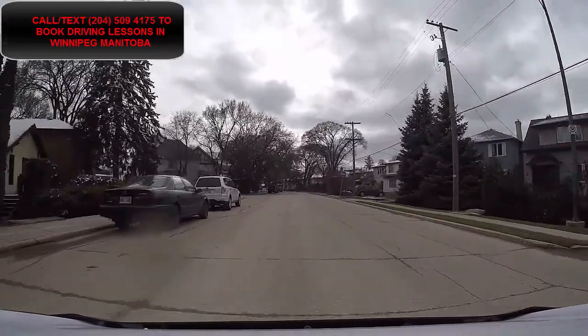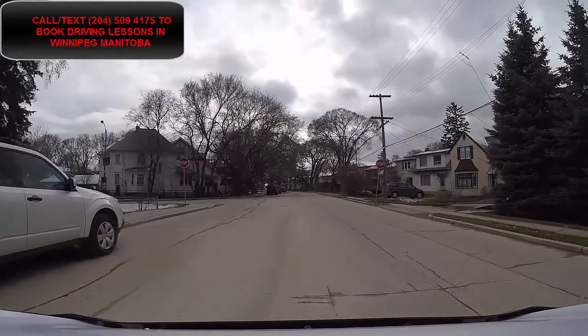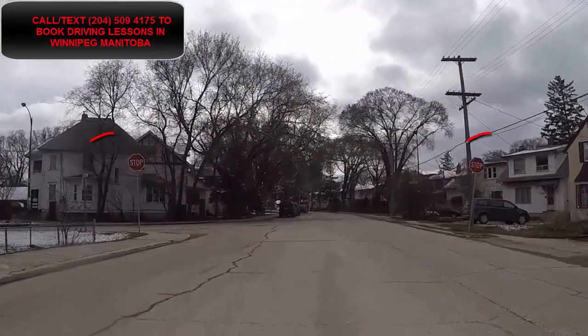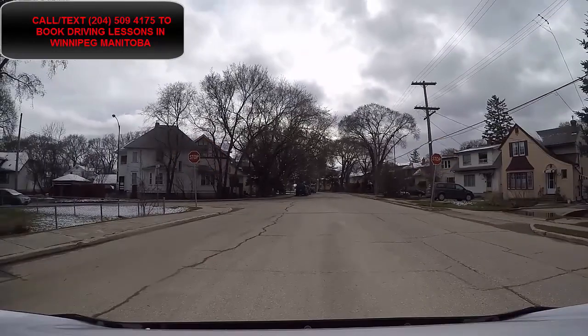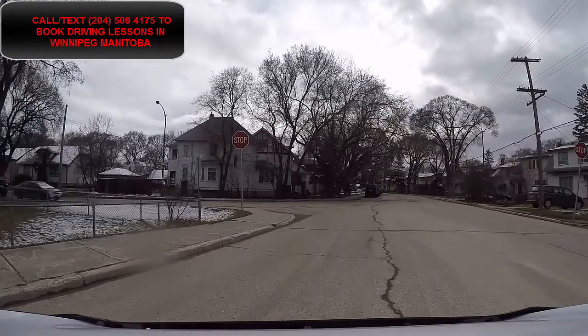Now we see another intersection coming up, and we see 2 stop signs here, and they both are actually facing us. So that's another indication that we are on a one-way street, and we're going to be taking a left turn from a left turn here. So we will go into our first available lane again. So from the middle lane we will move over to the left side, and that's our first available lane.